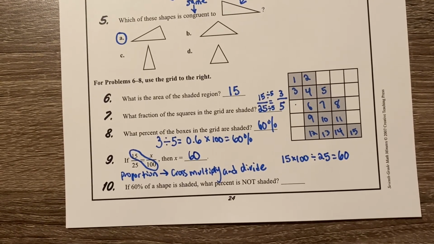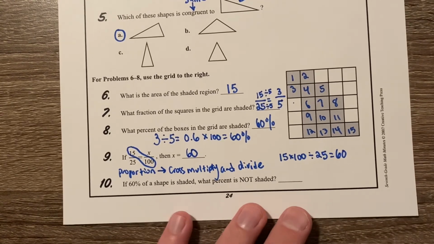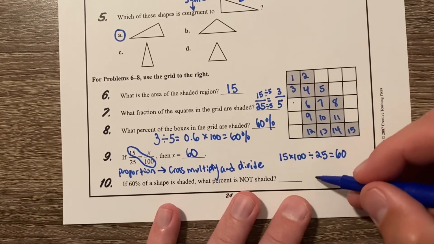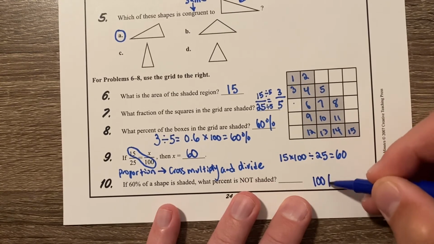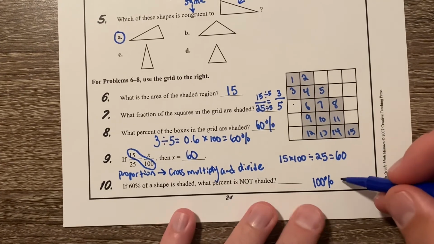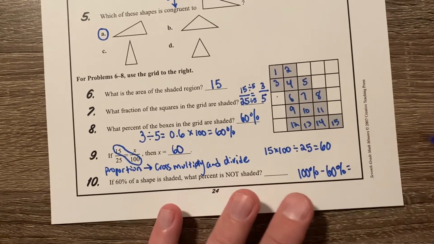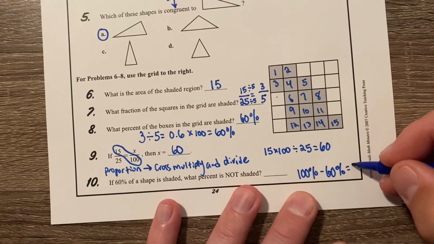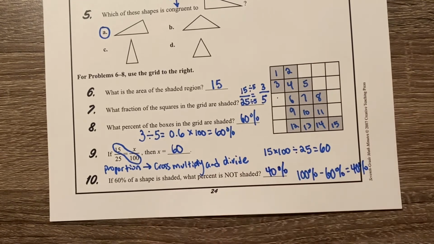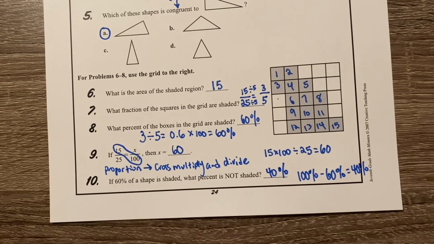If 60% of the shape is shaded, what percent is not shaded? Well, the whole grid here, if you're talking about a percent, would be 100%. And if 60% of it's shaded, to figure out what percent is not shaded, you would just subtract. And 100% minus 60% would be 40%. And that concludes Math Minute 17.